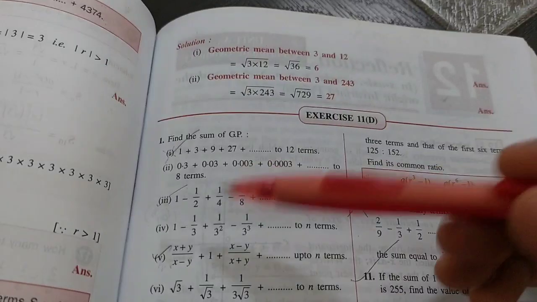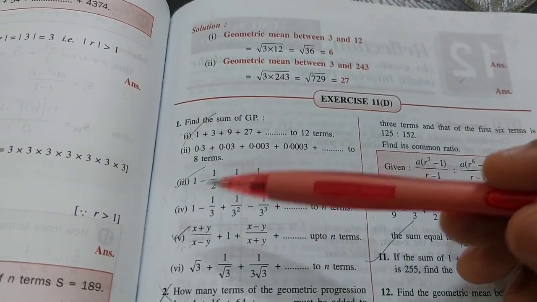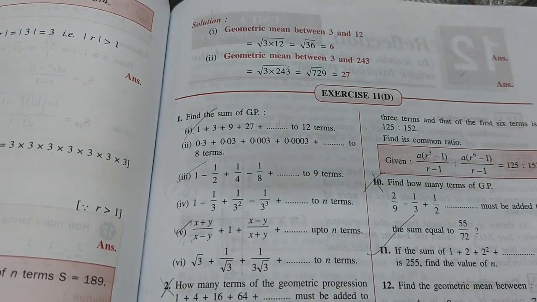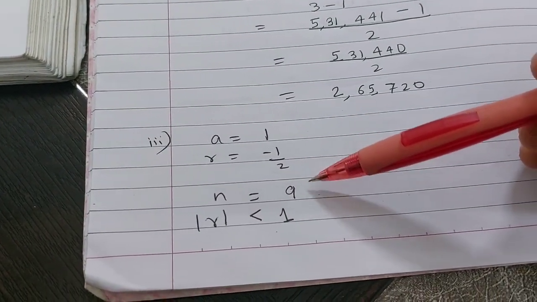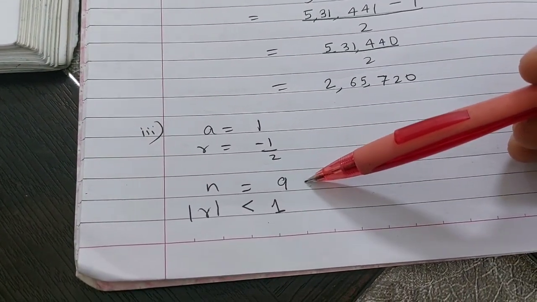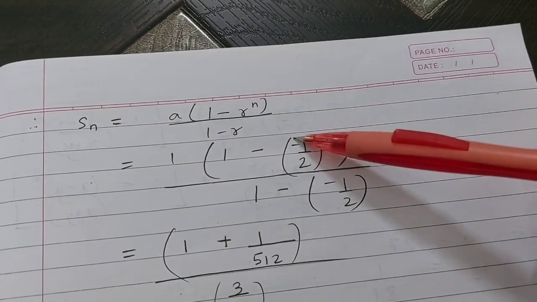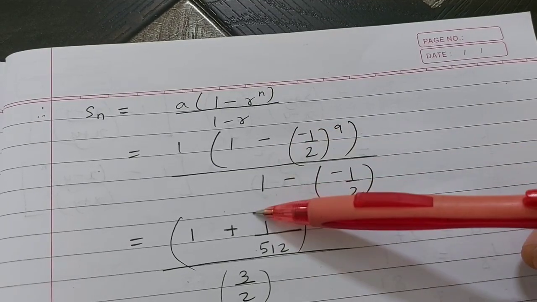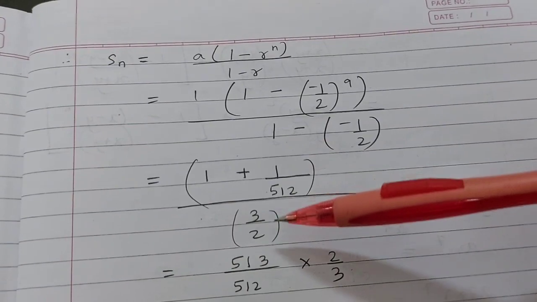Roman number 3, again, A is 1 and R is minus half upon 1. So that's less than 1, even after ignoring the minus sign. So again, they want the sum of n is equal to 9 terms. So substitute the values. It's an odd number, so definitely the answer will be negative, and negative becomes positive. So 1 upon 512, but then denominator negative becomes positive.